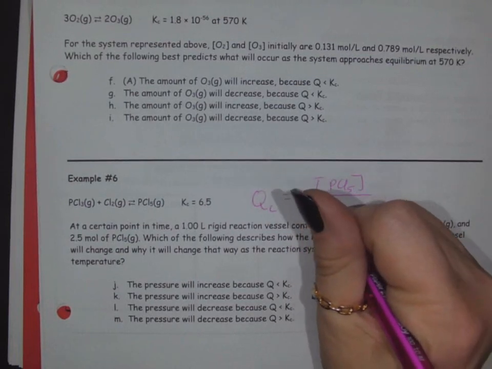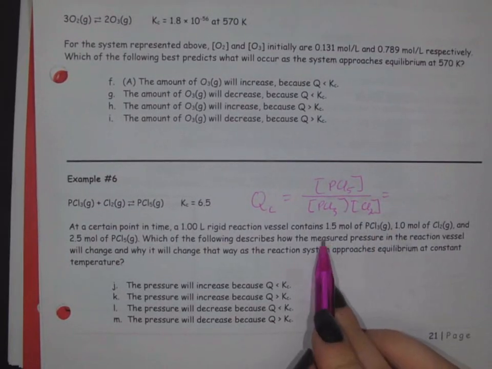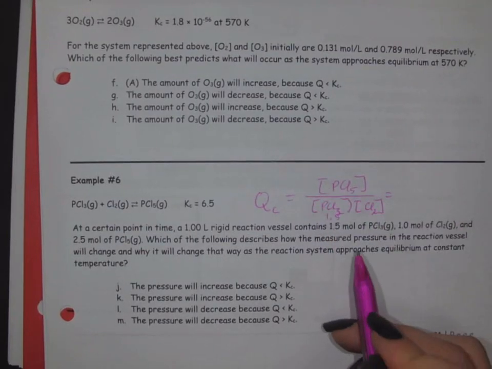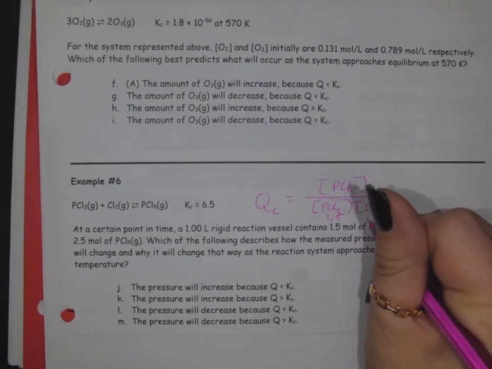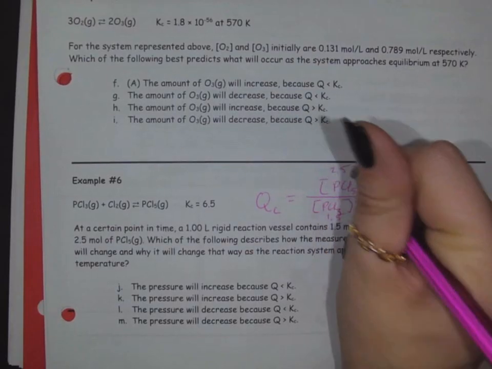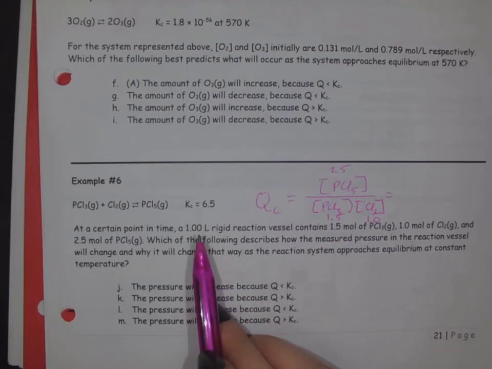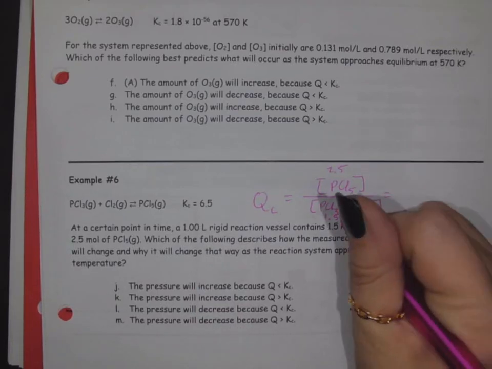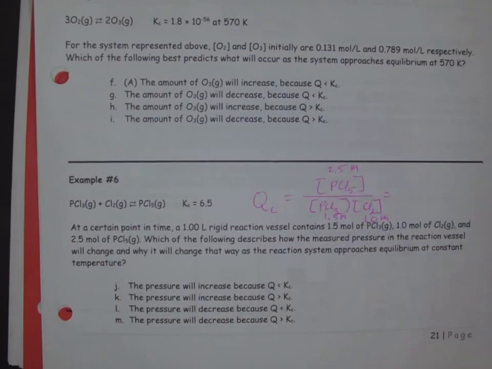PCl5 raised to the first, PCl3 raised to the first, Cl2 raised to the first, and then they tell us all of this. They say there's 1.5 moles of this one, 1.5 moles of that one, 1.1 moles of Cl2, and 2.5 moles of this one. But the moles are not concentration. The cool thing, though, is that it's a 1 liter container. So concentration is moles per liter. If these are the amount of moles divided by 1 liter, now it's also concentration, right? 1.5 molarity, 1.0 molarity, and 2.5 molarity.